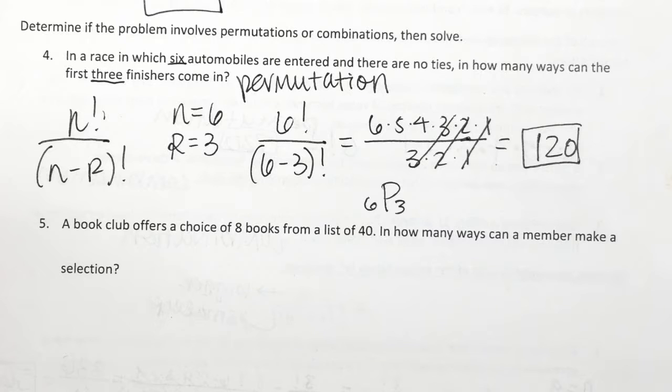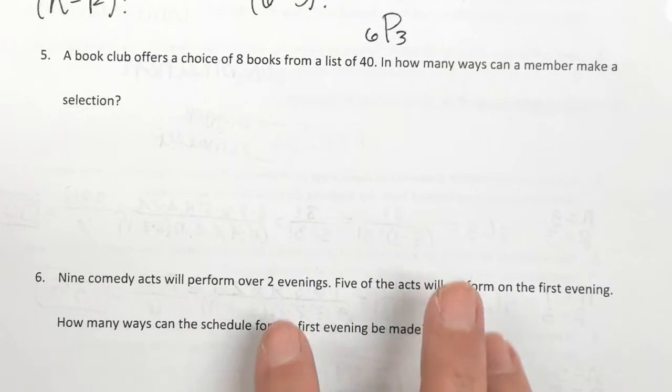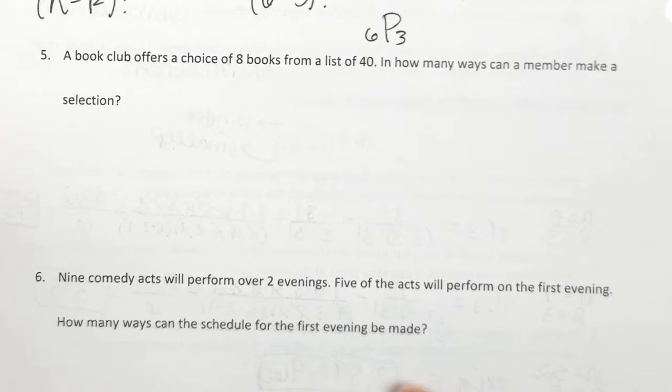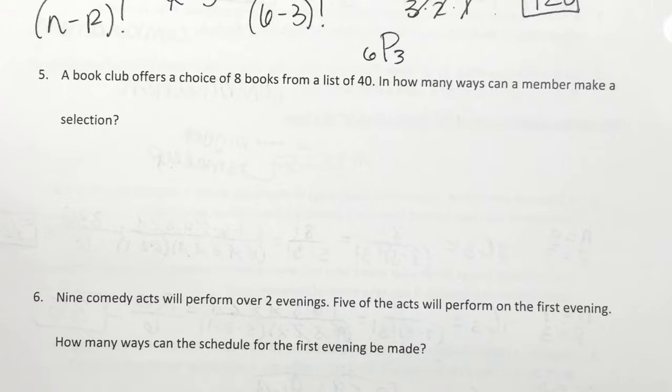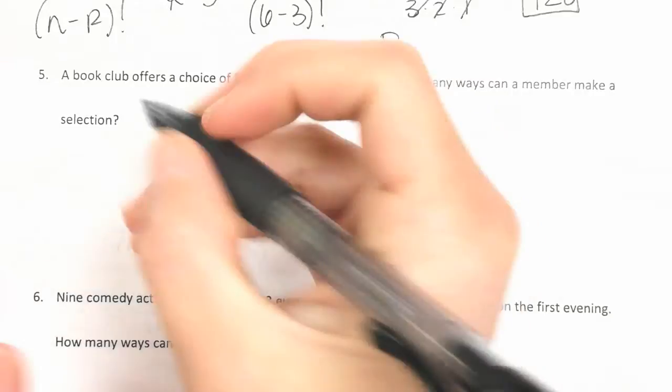All right. Next one, Justin, if you'll read number 5. A book club offers a choice of 8 books from a list of 40. In how many ways can a member make a selection? All right, permutation or combination? Good. Order doesn't matter, right?